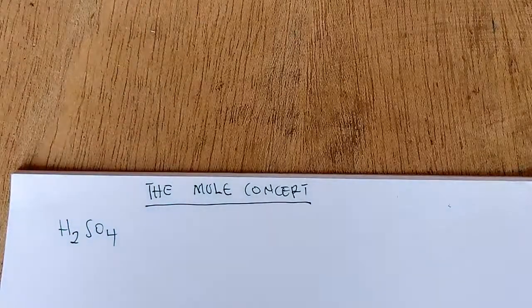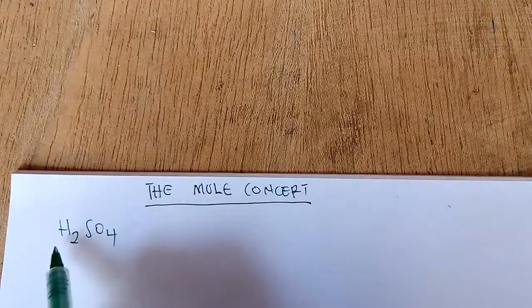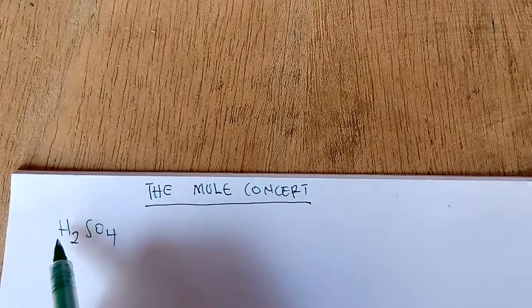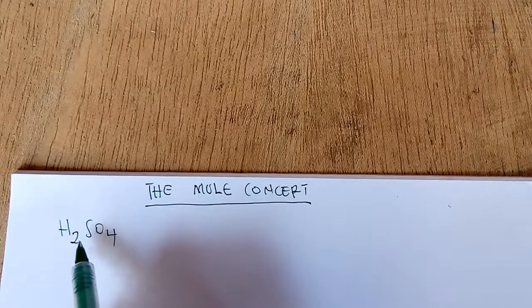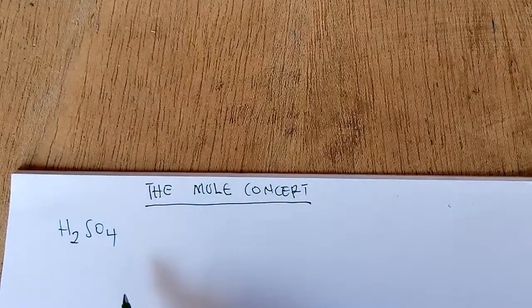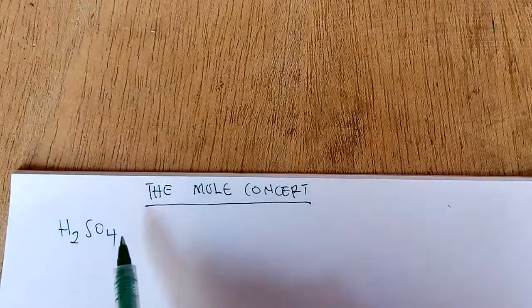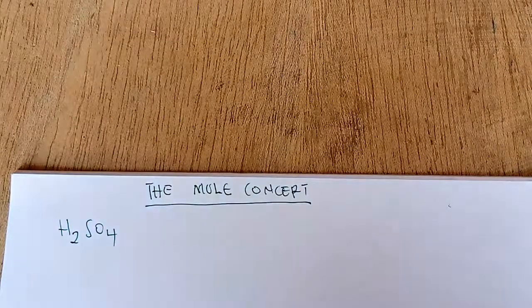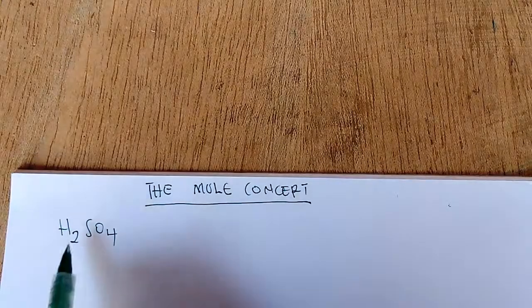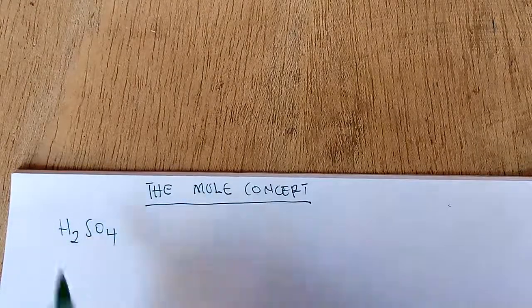So hydrogen has its atomic mass, sulfur has its relative atomic mass, and oxygen has its relative atomic mass.